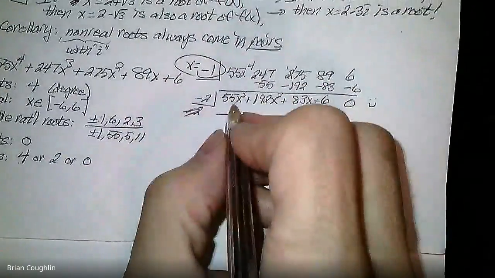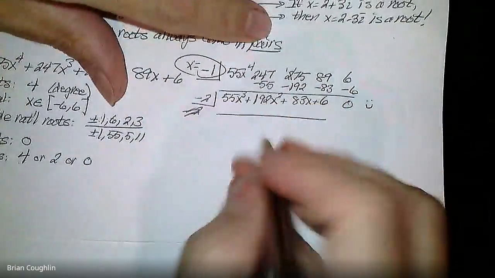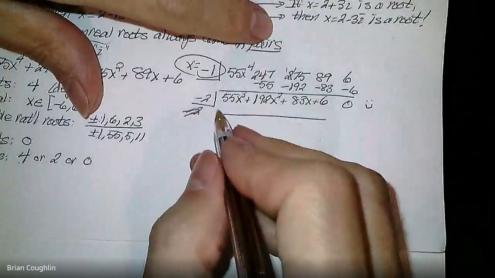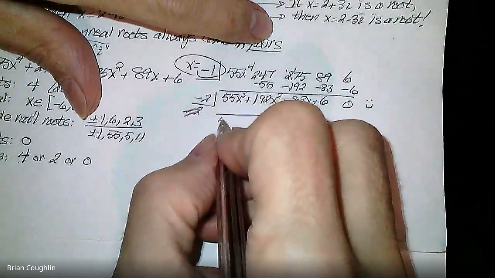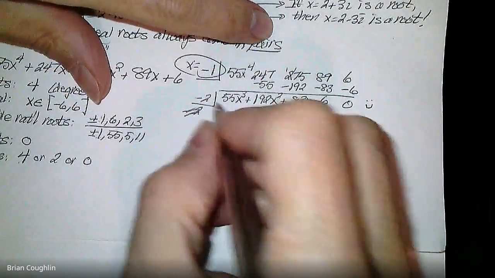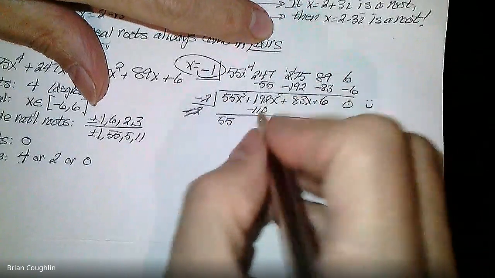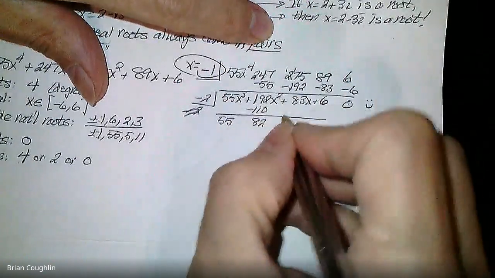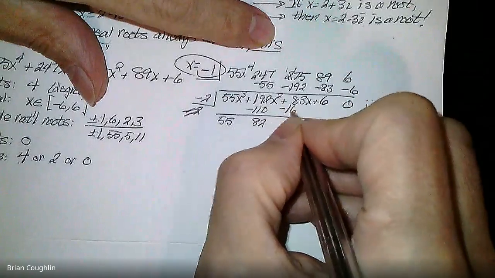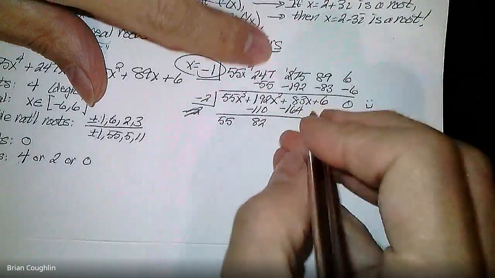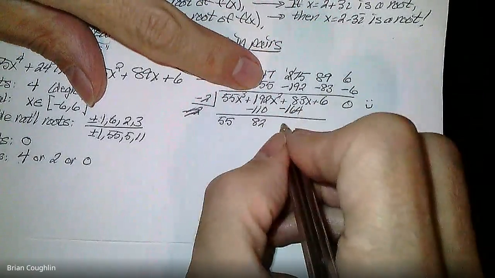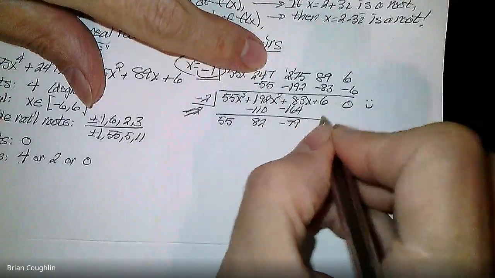Let's try it out. Sometimes you'll be able to tell when this is just not working, so you should be able to abandon ship without doing the whole thing. This is -110. This is 82. This is -164. This is not looking good, by the way. This is -79.